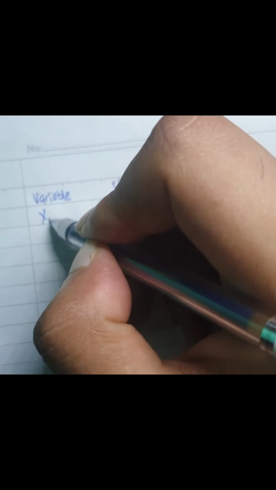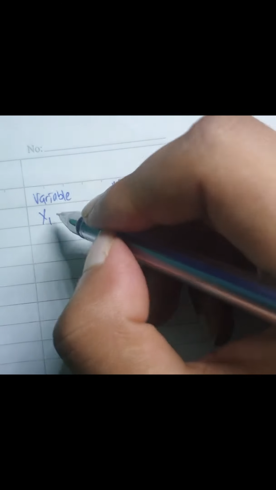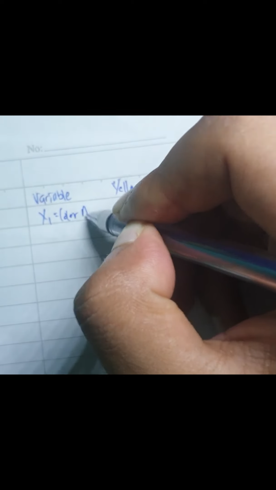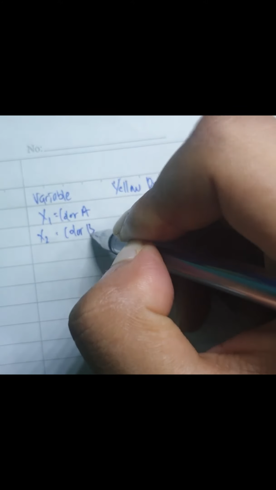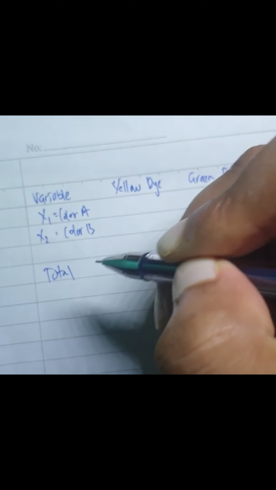Referring to the case study above, first we draw a table: variable, yellow dye, green dye. x1 will be color A, x2 will be color B, and this will be the total.